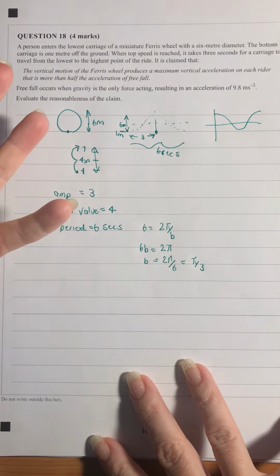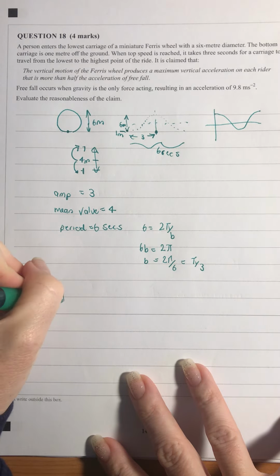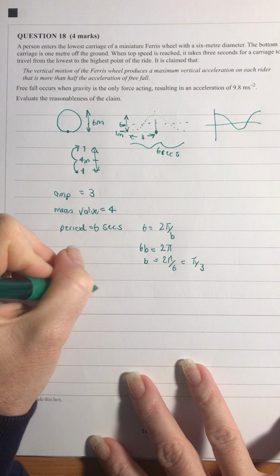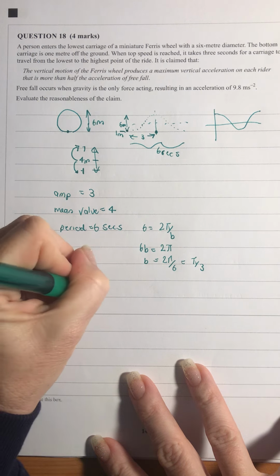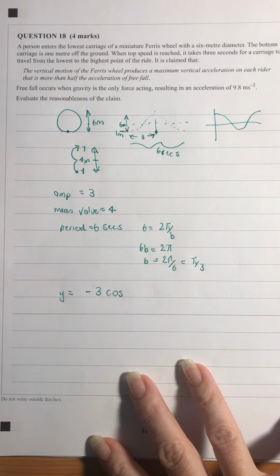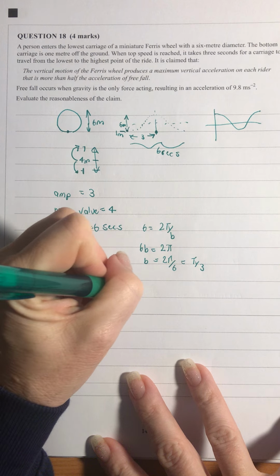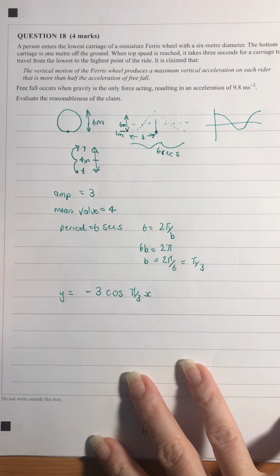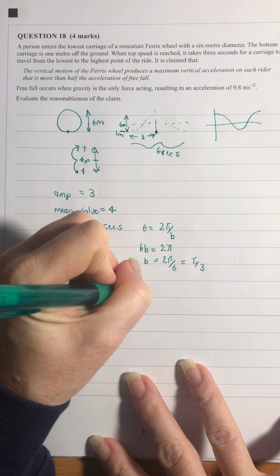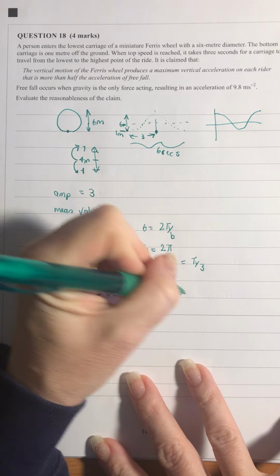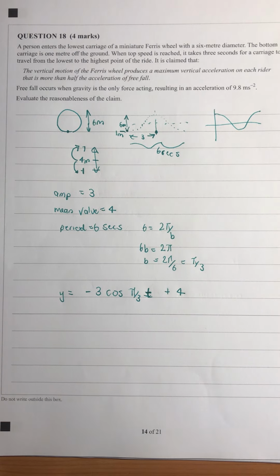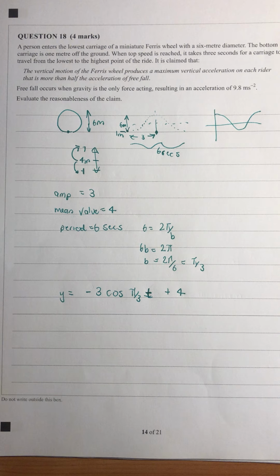So it's the flip of that, which means we need a negative. So our equation then becomes negative, and we put our amplitude in front, 3 cos of pi on 3 x, or we might do t because it's time, and then plus 4 because it's all shifted up 4 there. Then we need to look at more about what the question's looking at.